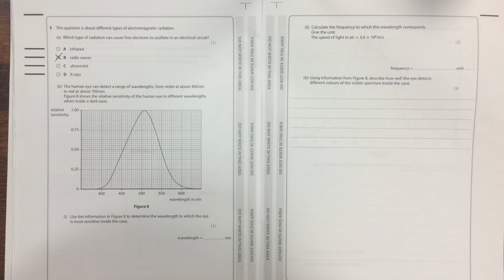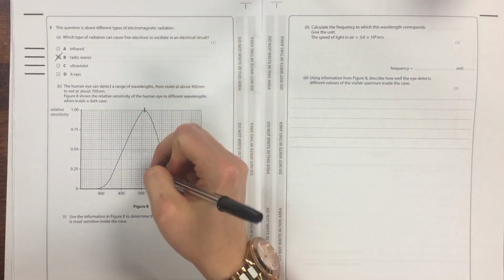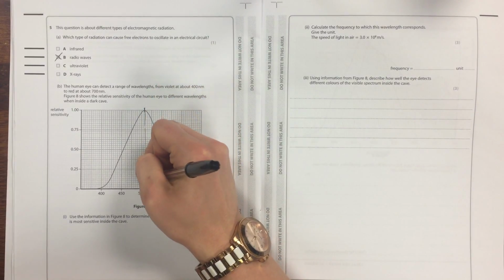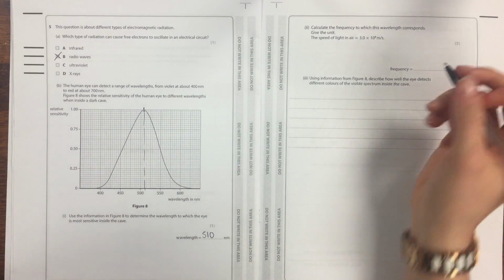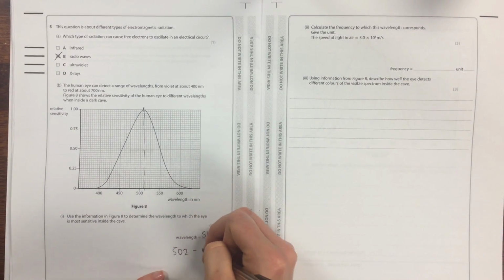The human eye can detect a range of wavelengths from violet at about 400 nanometers to red at about 700 nanometers. Figure 8 shows the relative sensitivity of the human eye to different wavelengths when inside a dark cave. Use the information in Figure 8 to determine the wavelength to which the eye is most sensitive inside the cave. So here we're looking for this peak point. So if I bring that line down, I've got there approximately 510. Now here, any number between 502 to 510 would have been accepted.